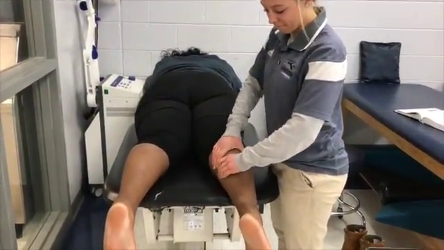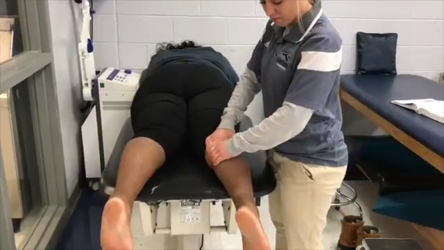The Thompson test is used to help identify an Achilles tendon rupture. A positive test is when the calf is squeezed and the foot does not plantarflex.